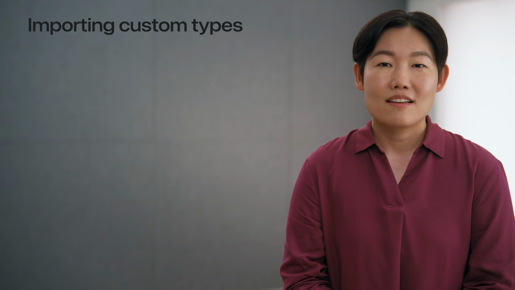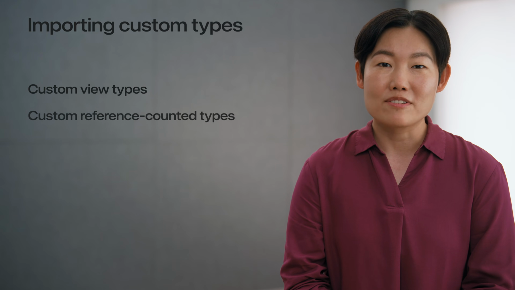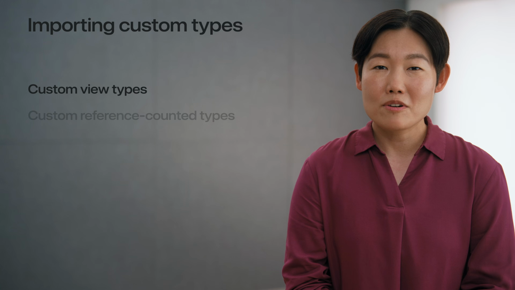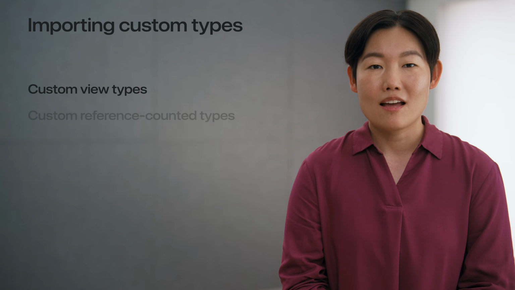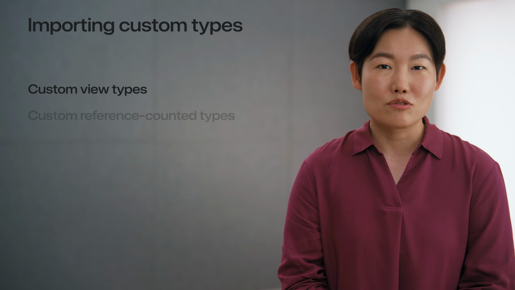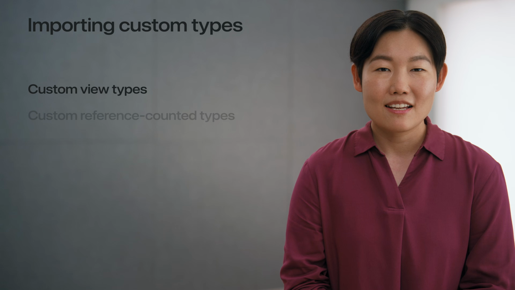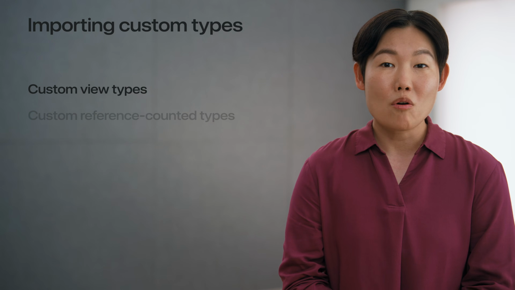So far, I talked about how to treat C and C++ pointers like Swift spans. But there are some other idiomatic types in C++ that can be directly imported into Swift and used safely with annotations. These are custom view types and reference counted types. First, we'll see how to safely import custom C++ view types. A view type is a struct that contains a pointer or reference to memory that it doesn't own. That means Swift span is also a view type.